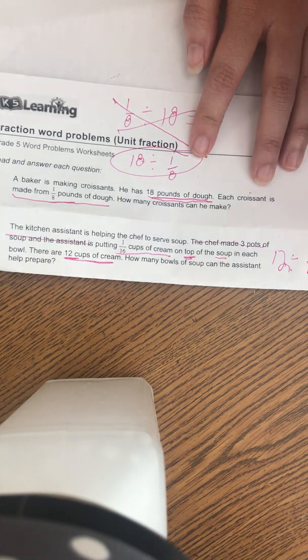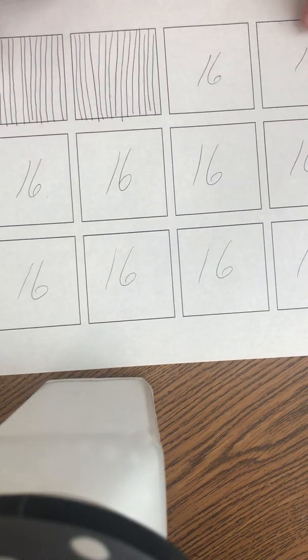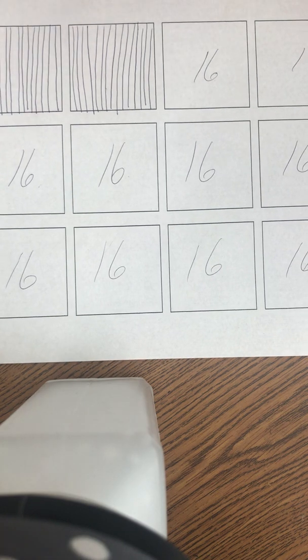So again, I have a model. And this time I have 12. So I have 4 and 4 and 4. So that's 12. Or you can say I have a 4 by 3 array. And I partitioned it into 16ths.